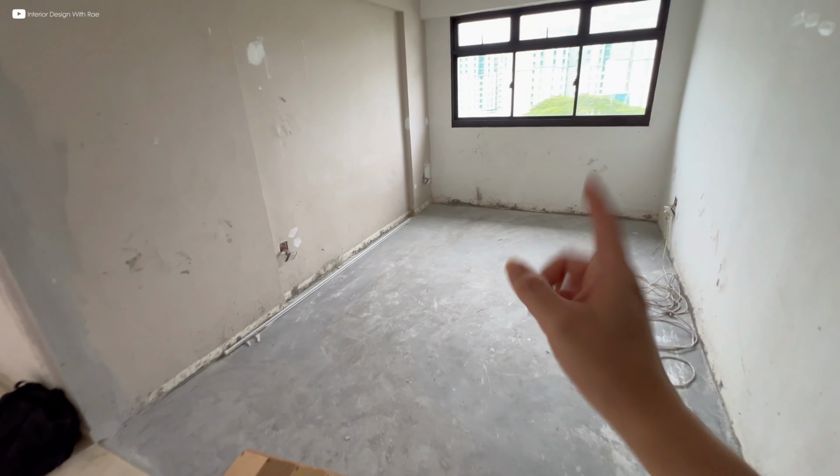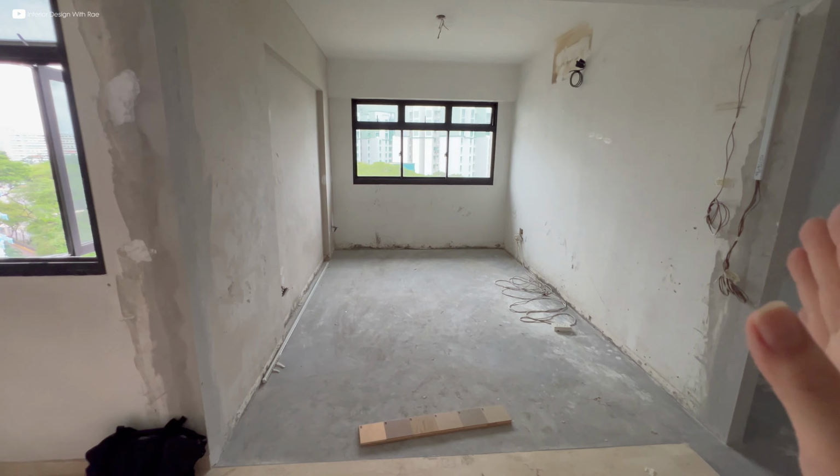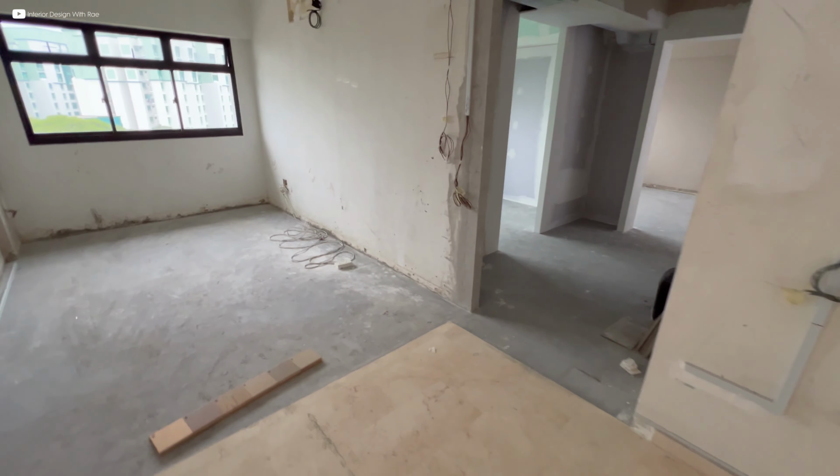So this first room is going to be a guest room. There's going to be a 3-panel sliding door that conceals the guest room away from the living.